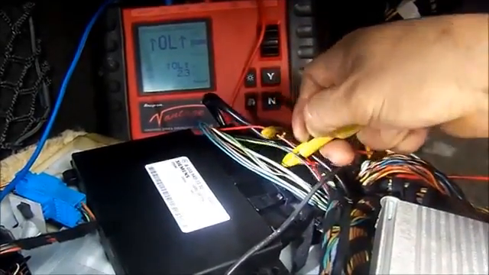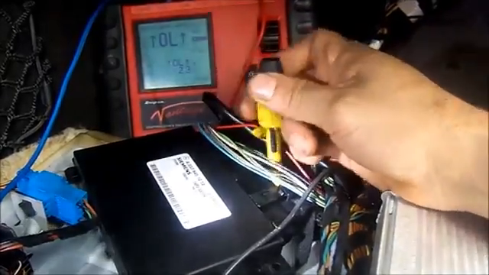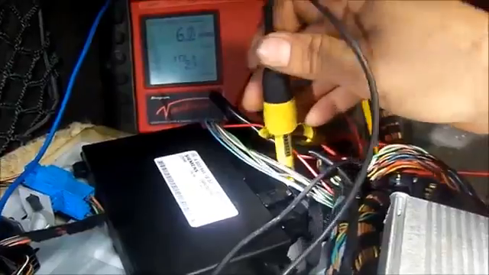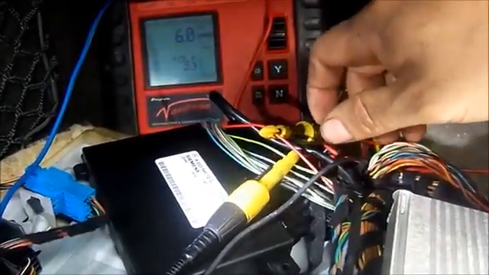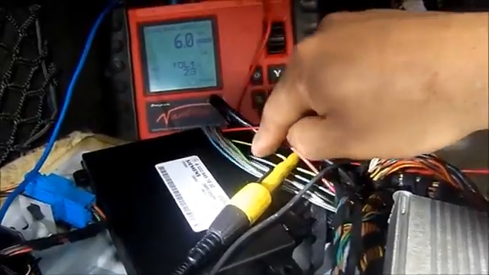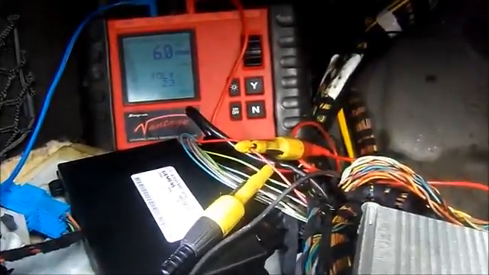Okay, let's go to the green wire with a yellow trace. 6 ohms resistance is within the range. I have already checked the rest of them, and they are all within range.